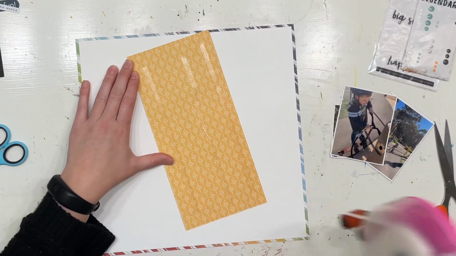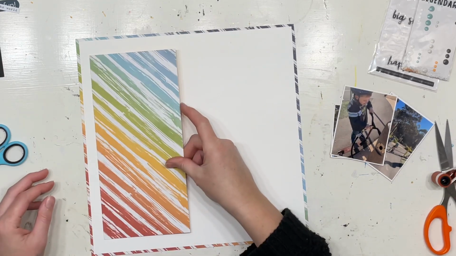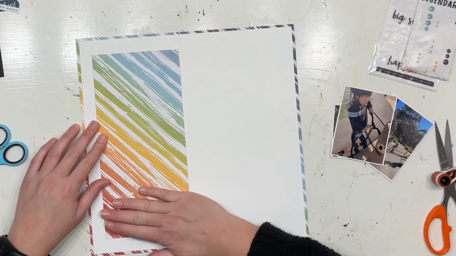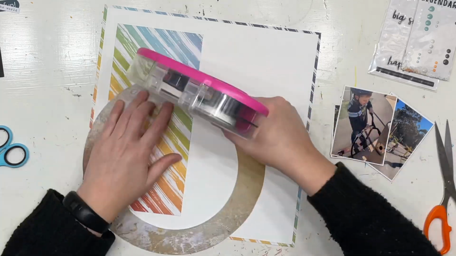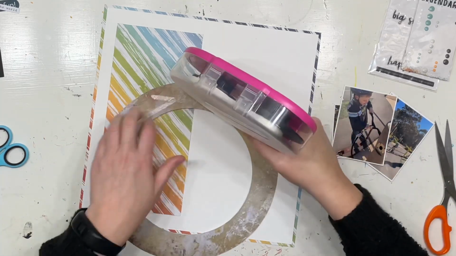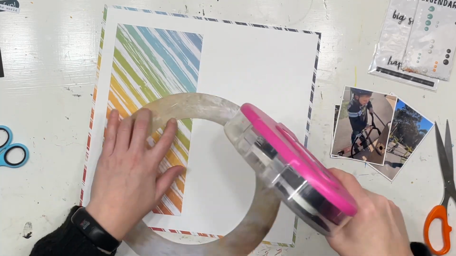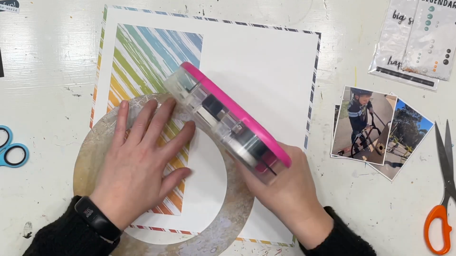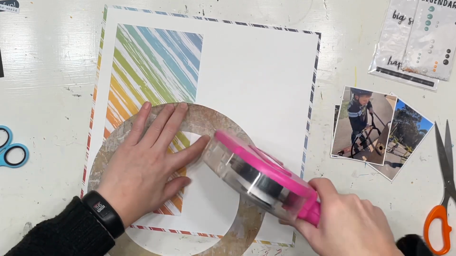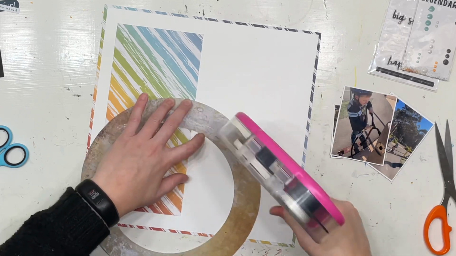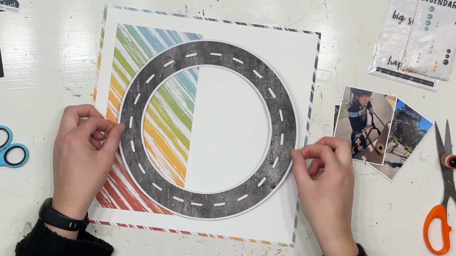This collection is Legendary by Cocoa Vanilla Studios. And I just loved this paper so much. I wanted to use as much of it as I had left. So that's pretty much all of that rainbow paper that I have left in my stash. I just adore it. So this is the awesome road that's from the Build a Community cut file.